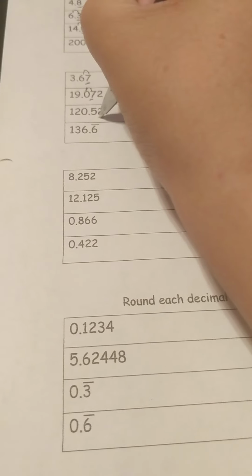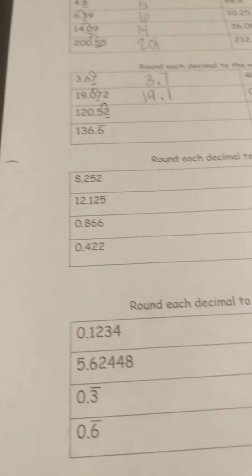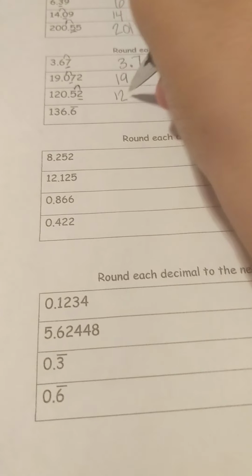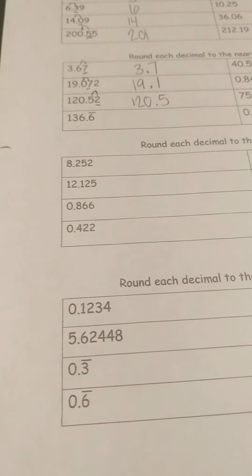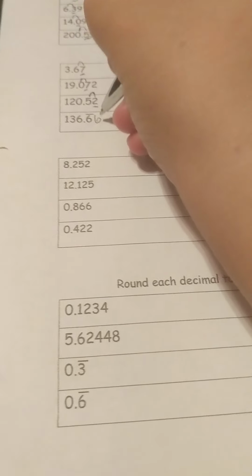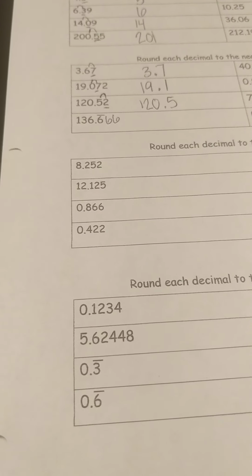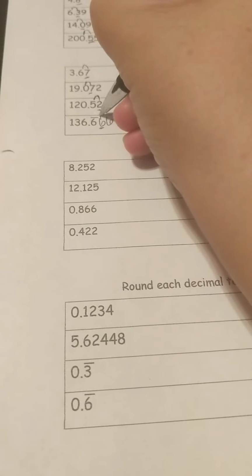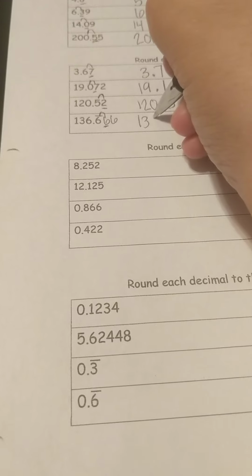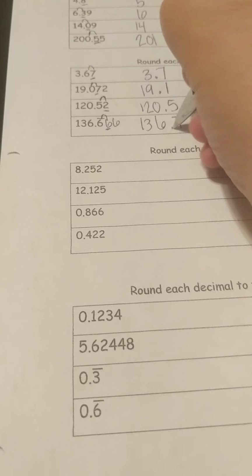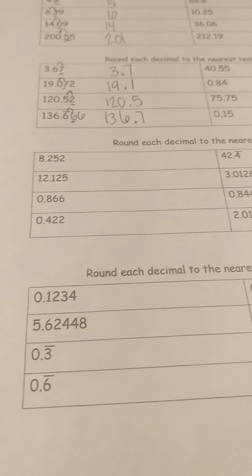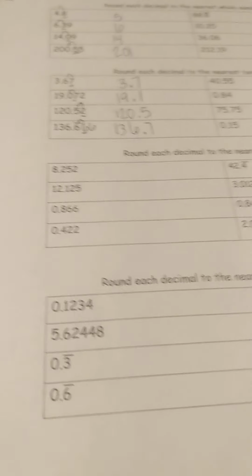120.52. Again, that 2 is going to tell the 5 what to do. The 5 is going to stay the same. So we get 120.5. And then this mark above it just means repeating. So it's going to repeat the 6 all the way behind. The 6 is going to tell the 6 in front what to do. Since it's more than 5, it's going to raise the score, so it's going to go up 1. So we get 136.7.